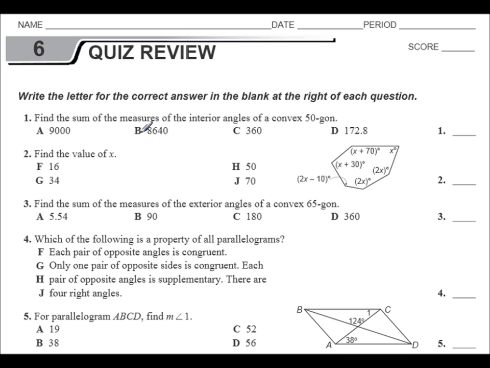Number 1, to find the sum of the measures of the interior angles of a convex 50-gon, we use the formula 180 times n, which is the number of sides, minus 360. That'll give us the sum of the interior angles. So n is 50. We take 180 times 50 minus 360, and 180 times 50 minus 360 is going to give us 8,640.